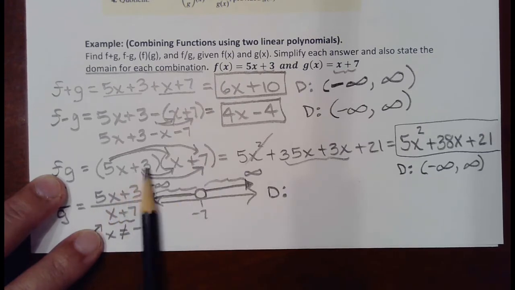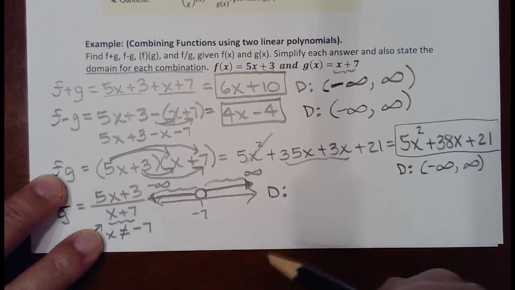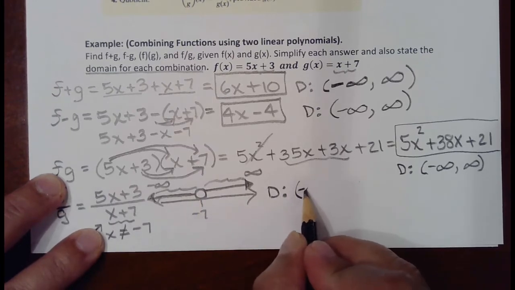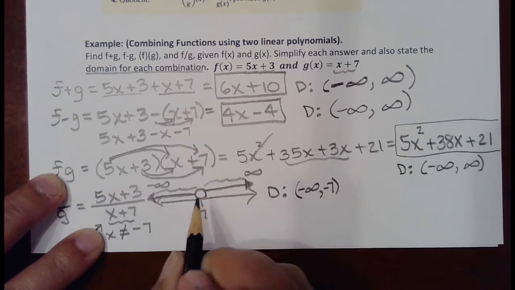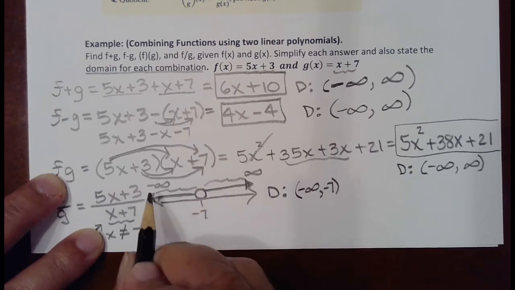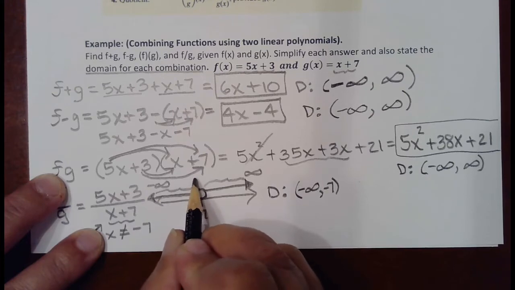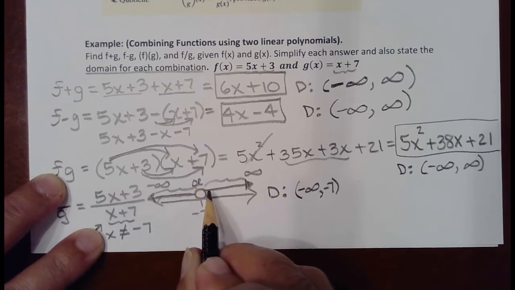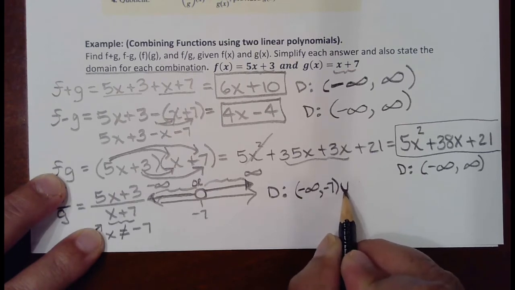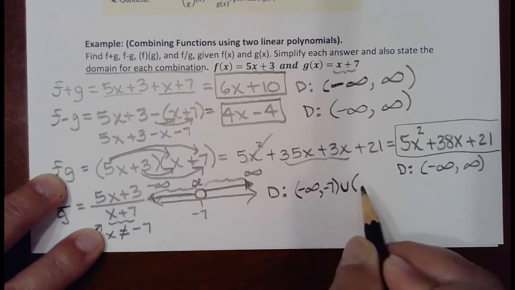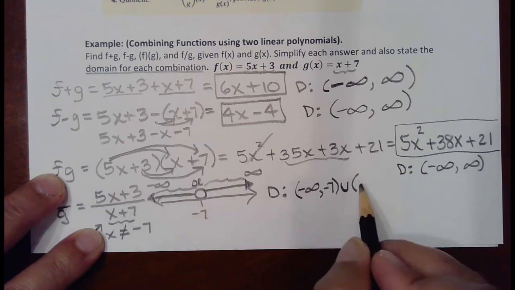So it can be anything from here to here, or it can be anything from negative 7 to positive infinity, or is represented by the union symbol. And then we state the other allowable values, negative 7 to infinity. And that is the domain for this quotient combination. This is the domain for the product combination.